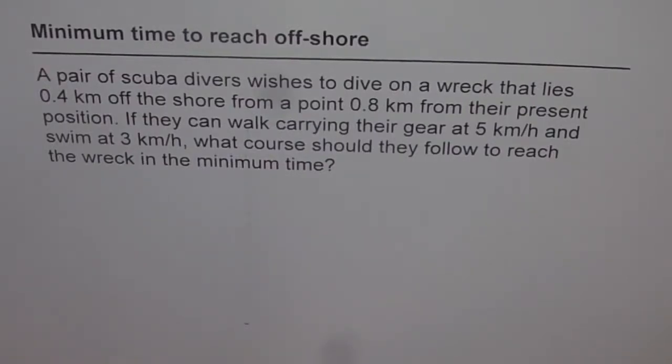Minimum time to reach a point offshore. A pair of scuba divers wishes to dive on a wreck that lies 0.4 kilometer off the shore from a point 0.8 kilometers from their present position. If they can walk carrying their gear at 5 kilometers an hour and swim at 3 kilometers an hour, what course should they follow to reach the wreck in minimum time?